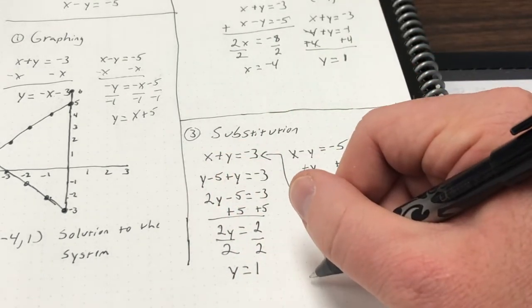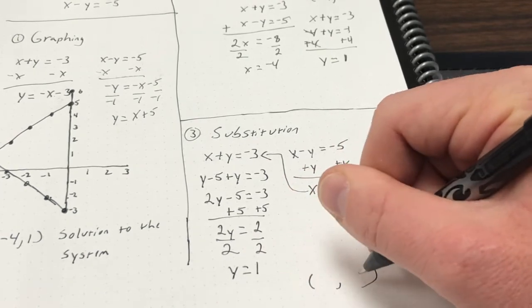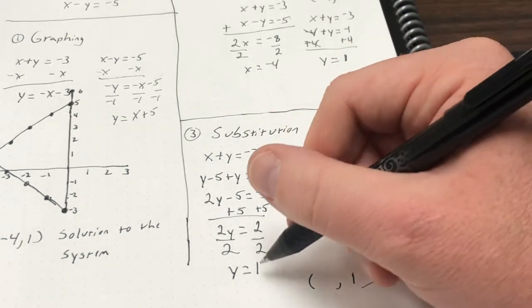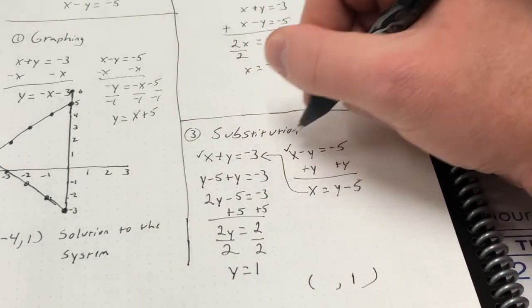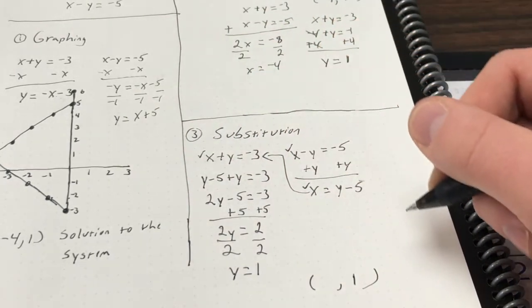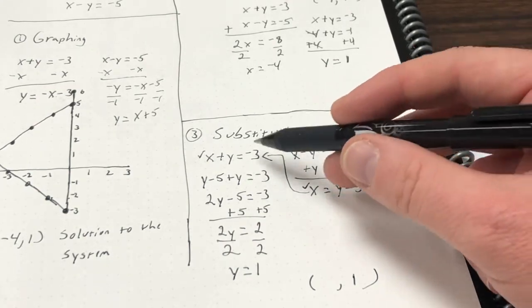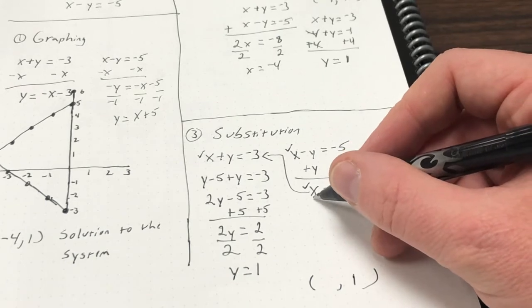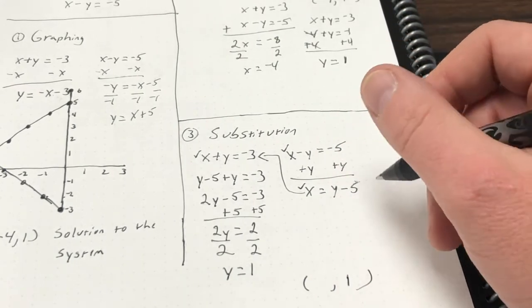So when I start building my final point, you're going to get y is 1. And then I can bring this y into either this equation, or this new equation to get my x. It doesn't really matter. They all require just a little bit more work. Like for instance, where this already has x by itself, once I put y in and simplify, I'm done.